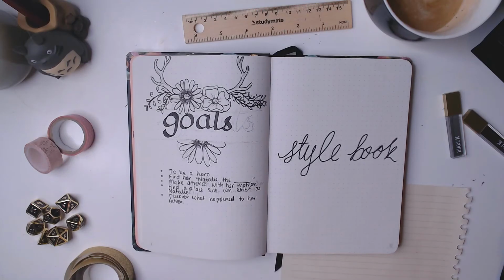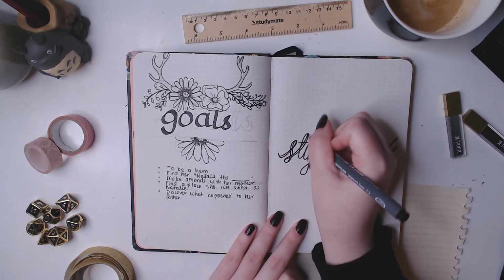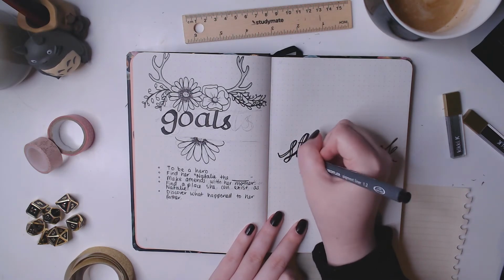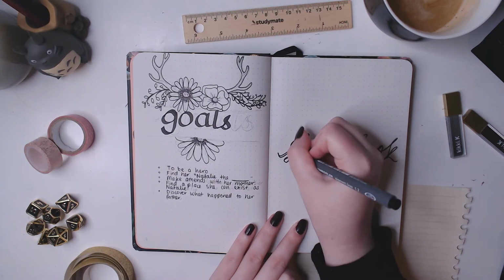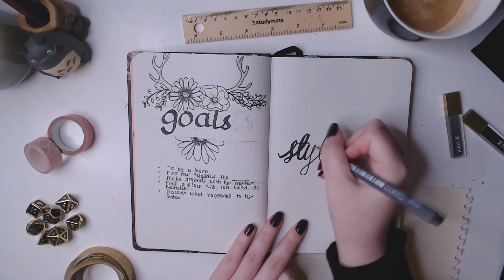Step 7. Style book. One of my favourite parts, the style book. This part is a little different to the rest of the journal, as most of this was designed on a computer rather than drawn out. But it's a section where you get to work out an idea of what your character looks like to help you imagine and create them in the best way that you can.